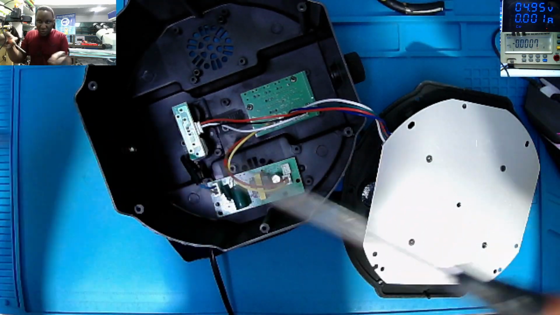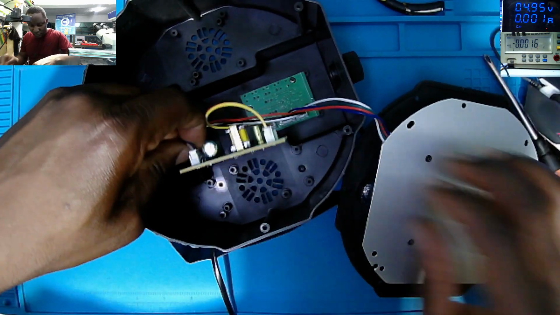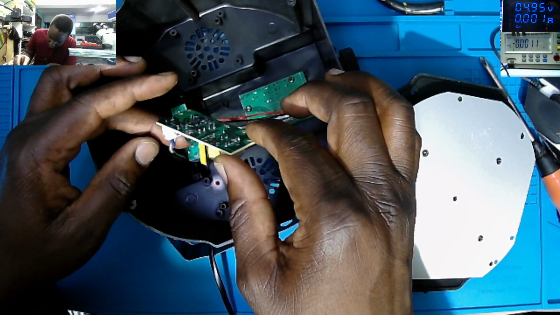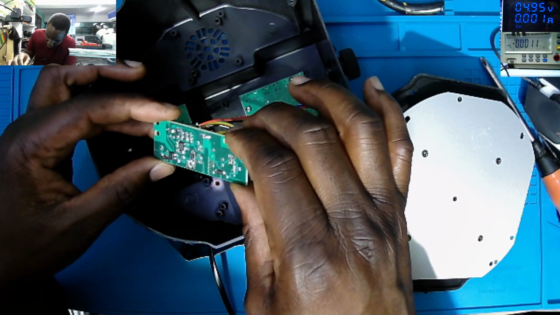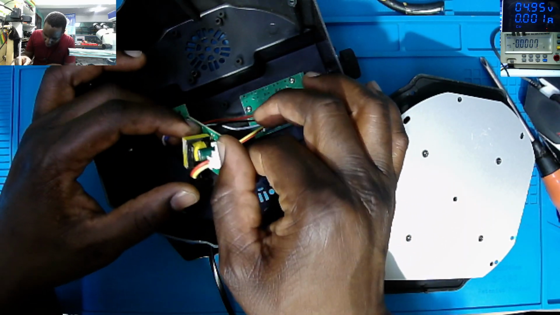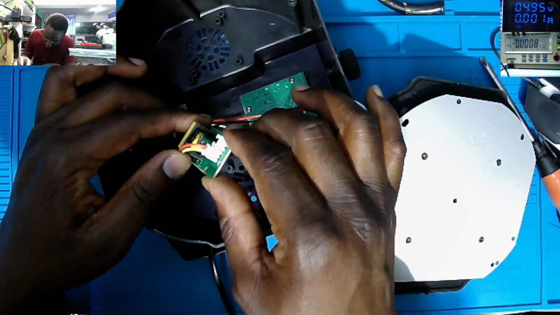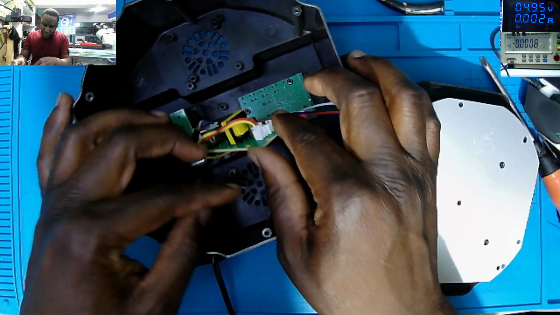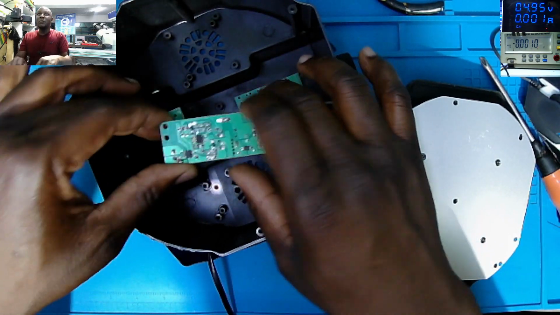A small switching power supply, rectifier, okay. And what do we have on the output? You can see this small panel.